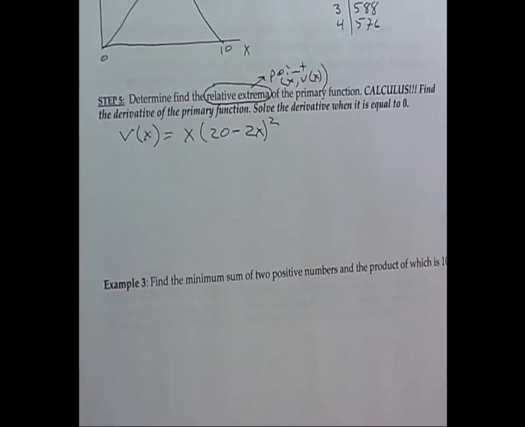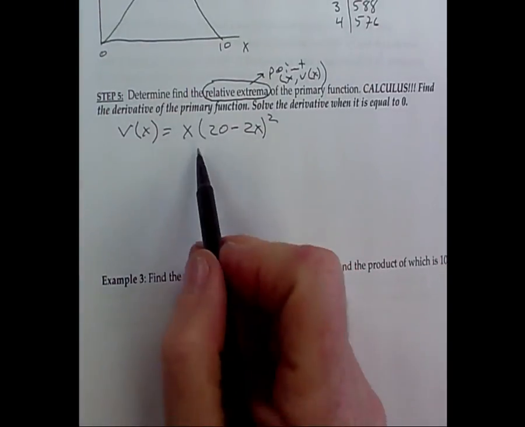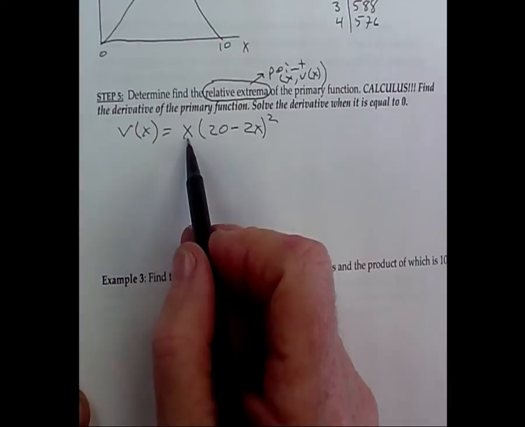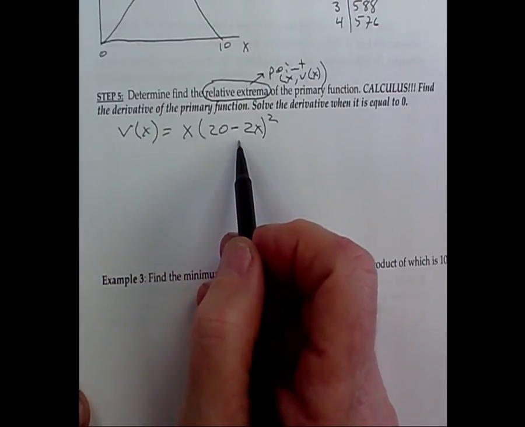Just take the derivative of each one. So take the derivative of x and take the derivative of 20 minus 2x squared. Here, let me do it quick. No, you tell me. Okay. So you'd take the derivative of this, which is 1, and then you're going to take the derivative of this and get what?